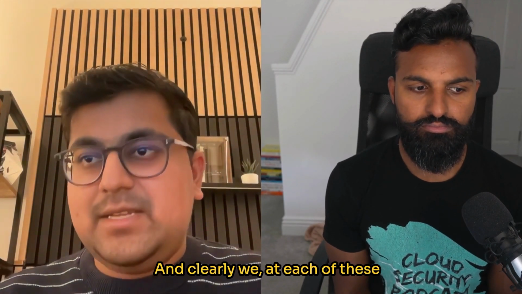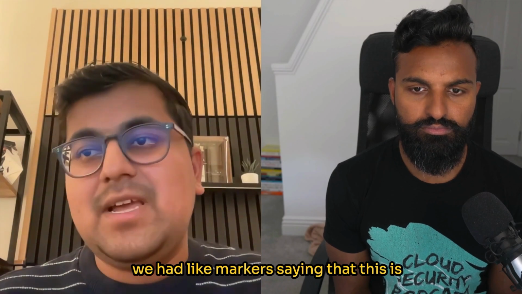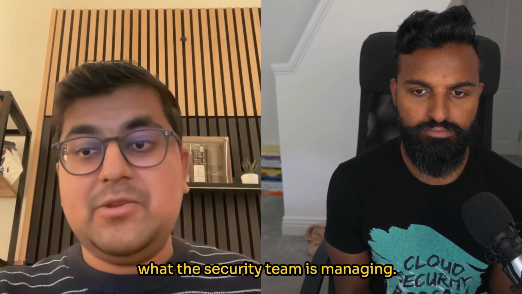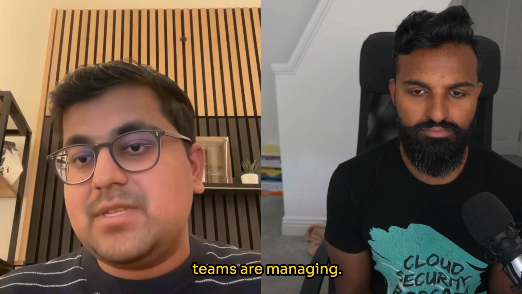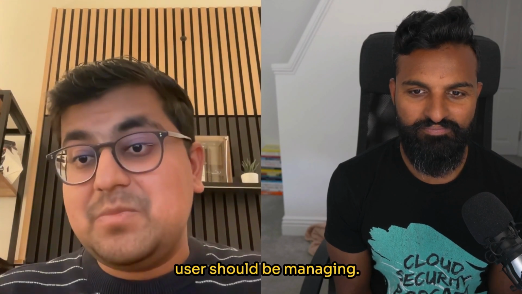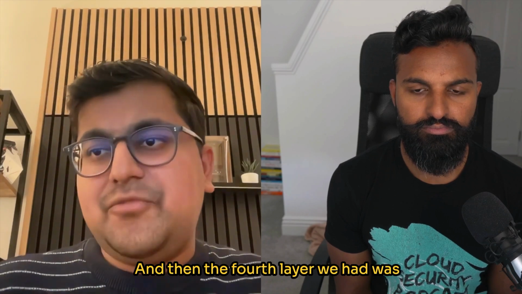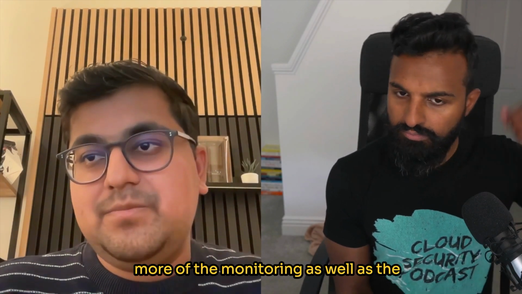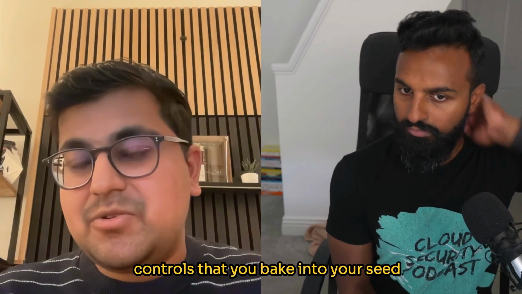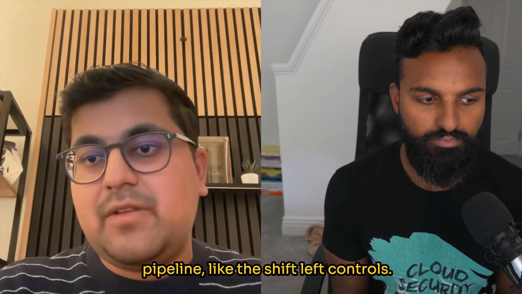And clearly at each of these blocks, or the sub blocks, we had markers saying this is what the security team is managing, this is what the platform teams are managing, and this is what the end user should be managing. So like small legends or markers in each of the specific blocks. And then the fourth layer we had was more of the monitoring as well as the controls that you bake into your CI/CD pipeline, like the shift left controls.